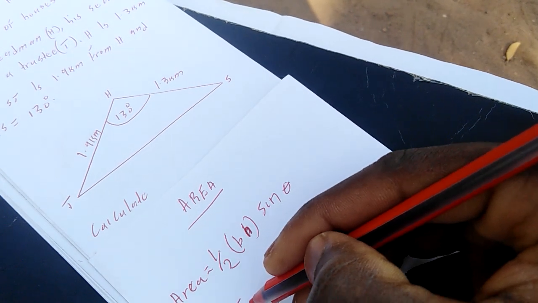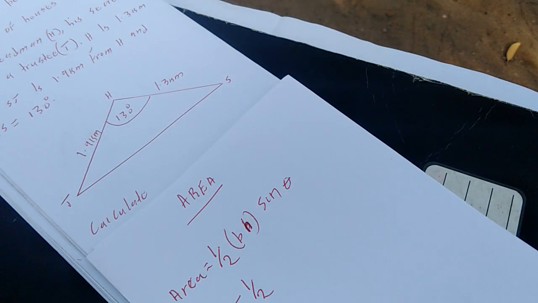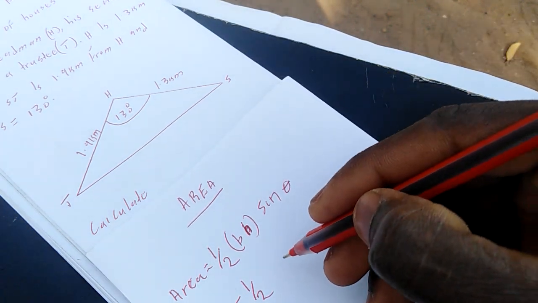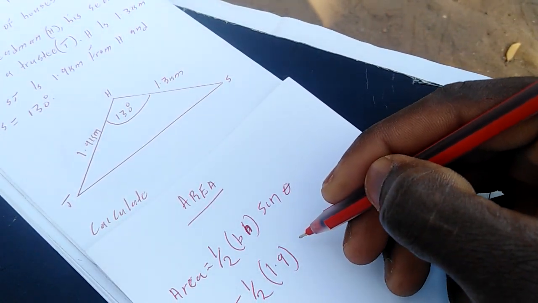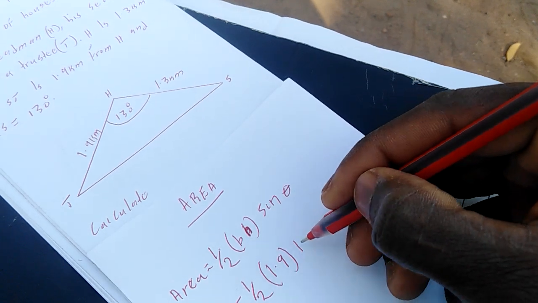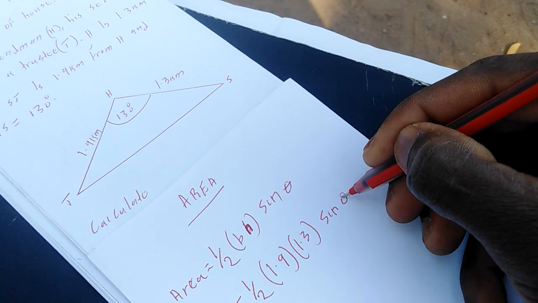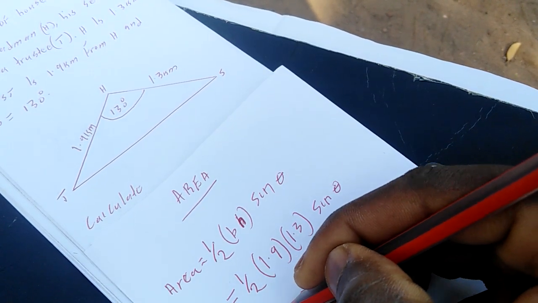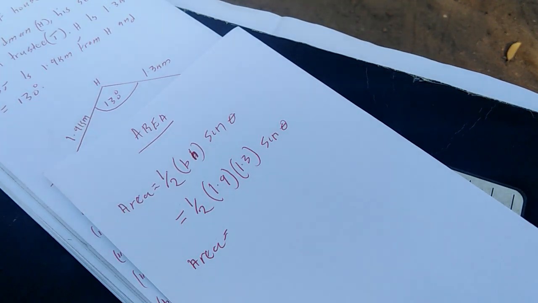Then I'll continue: area is equal to 1/2. What's my b? You can take either of the sides, so I'm going to take 1.9, and my h is going to be 1.3, times sin theta. Then I'll compute this now on the calculator.